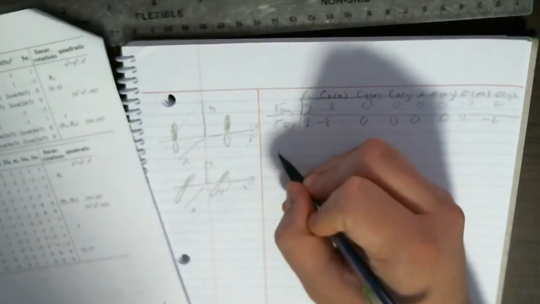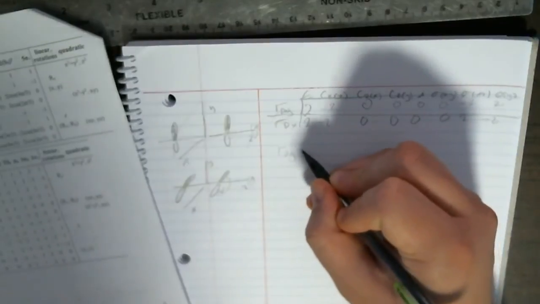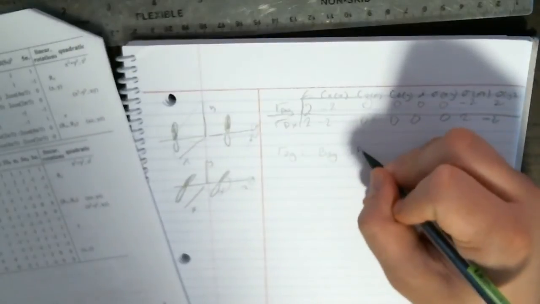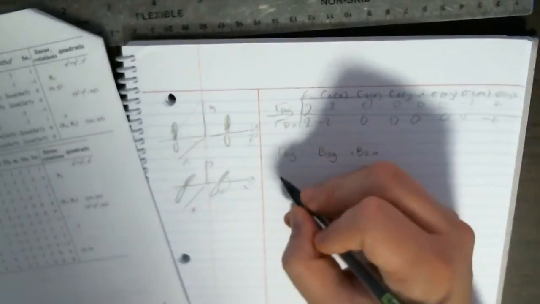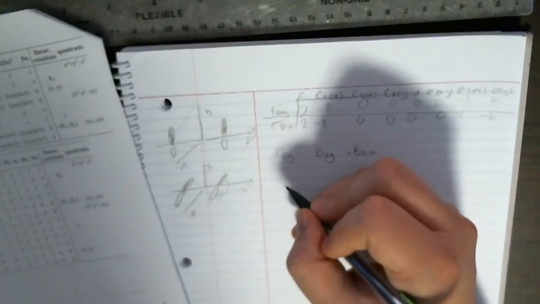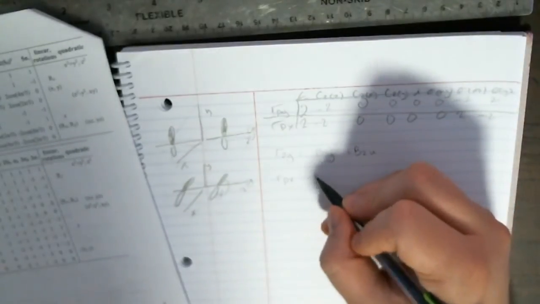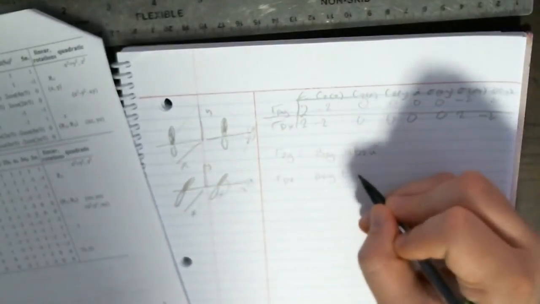Now, I've already shown you how to do it, so I'm not going to do it again. But essentially, what we're going to end up with is, for this one, RPy, we're going to get B3G plus B2U. And for RPx, we're going to get B2G plus B3U.